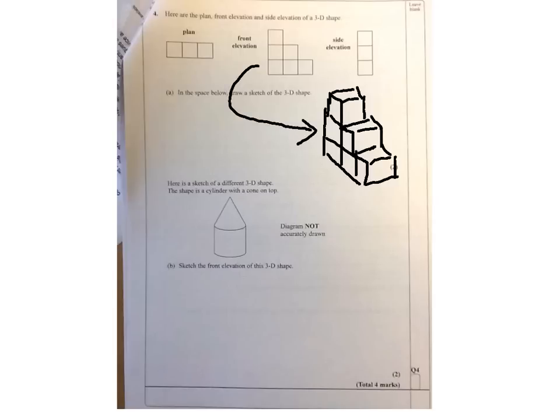Now let's have a look at the side elevation. That would be the rear view. Yes, that would be looking at it in the plan. Yeah, that's fine.